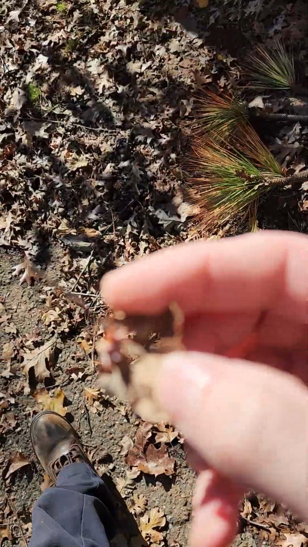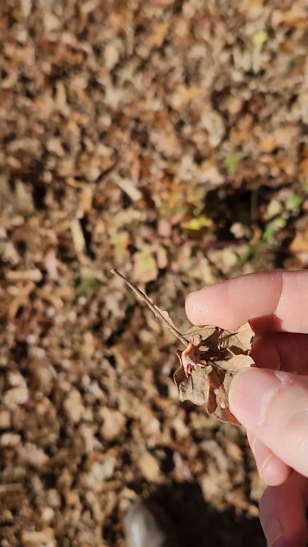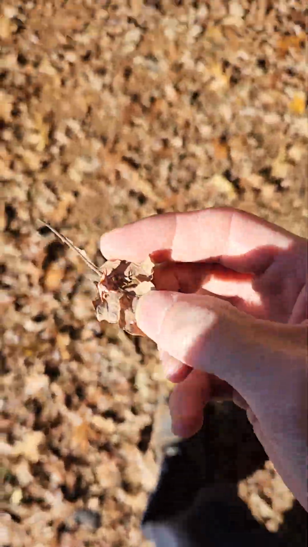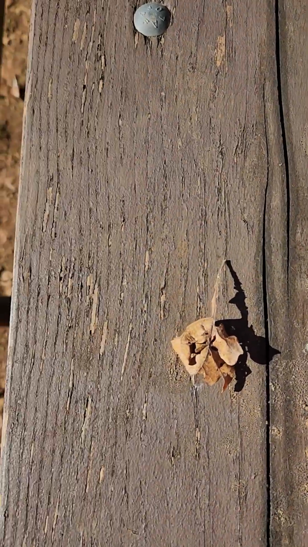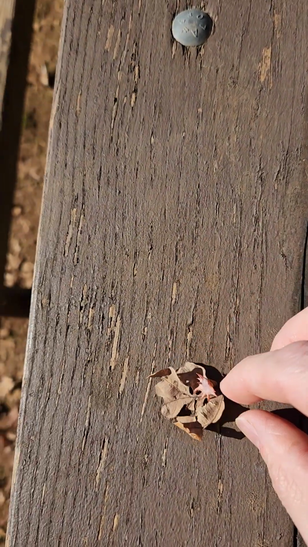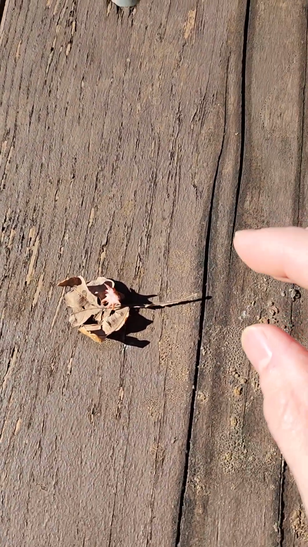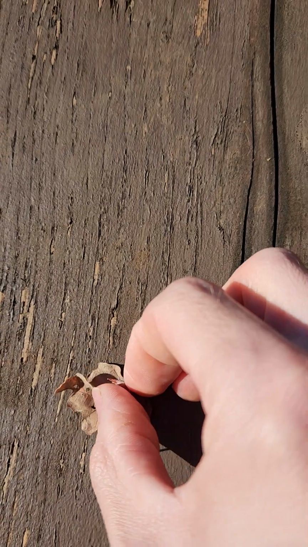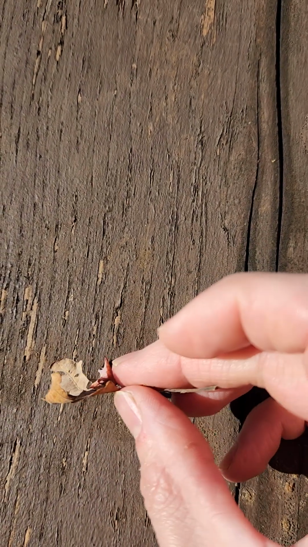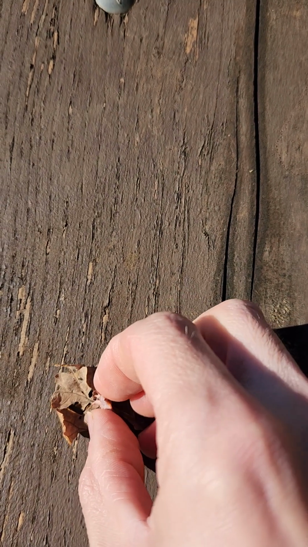Do these cells have cell walls, or do they lack the cellulose cell wall that plants have? So I found a leaf with 3 of them attached to a leaf. Here's a leaf with 1 attached. Yeah, it's pretty well attached.